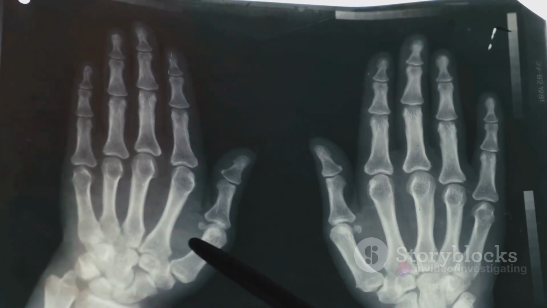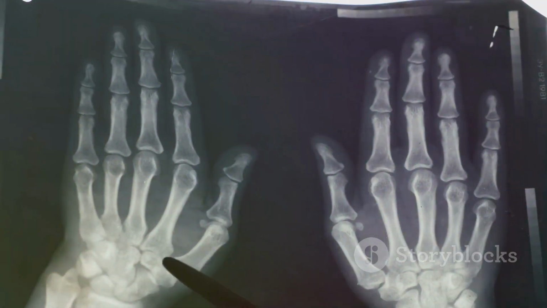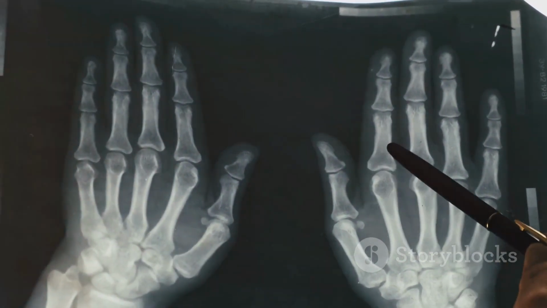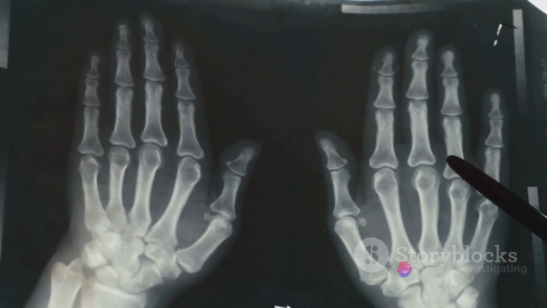Now you might be wondering, is cracking your knuckles bad for you? Well, that's a topic of ongoing debate among scientists and health professionals.